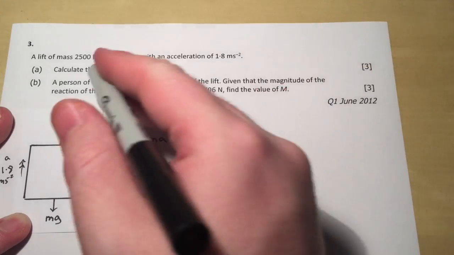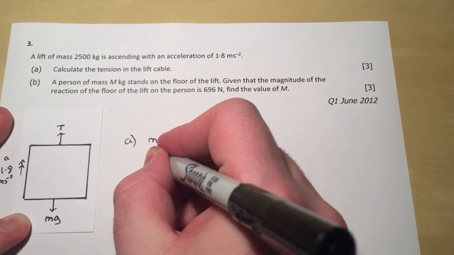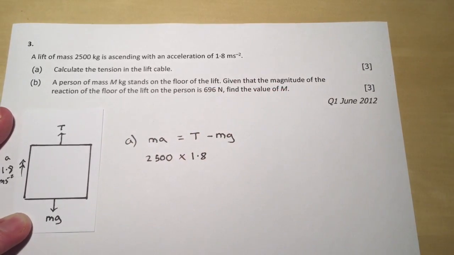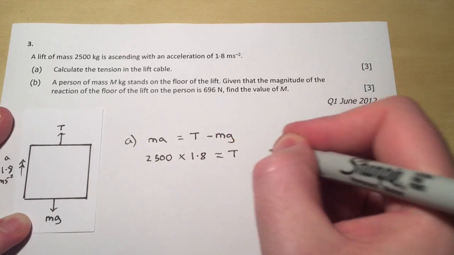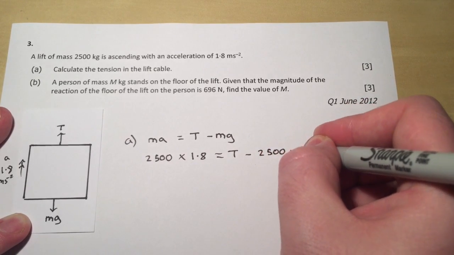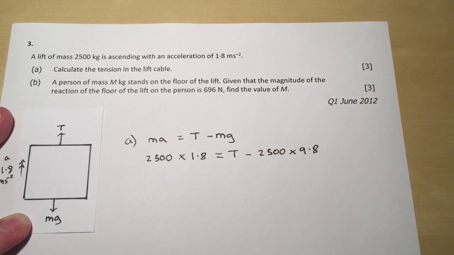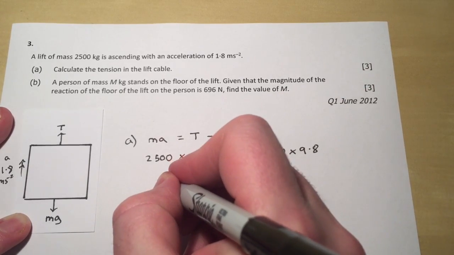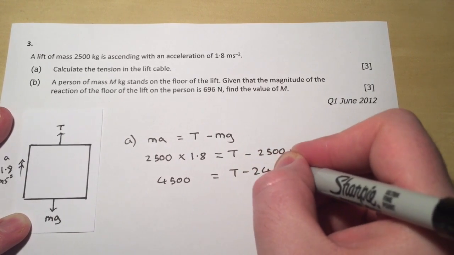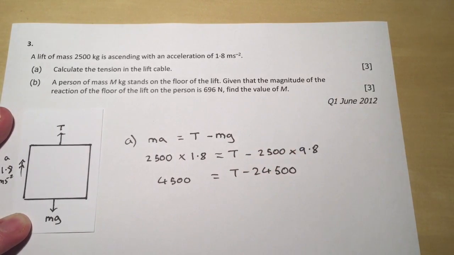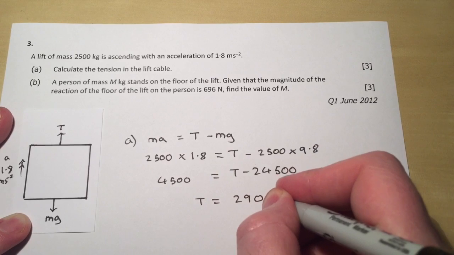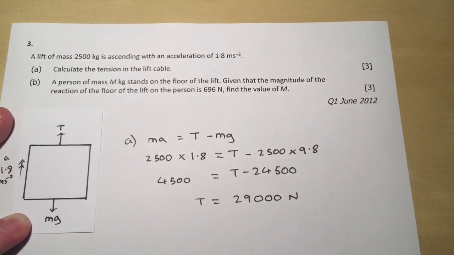In the question then, we put in the values we've got. So the mass is 2,500, the acceleration is 1.8, T we don't know, minus 2,500 times 9.8. So 4,500 equals T minus 24,500. Rearranging, we end up with T equals 29,000 newtons.